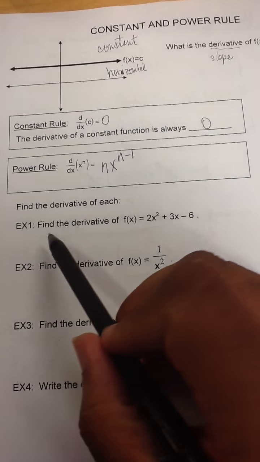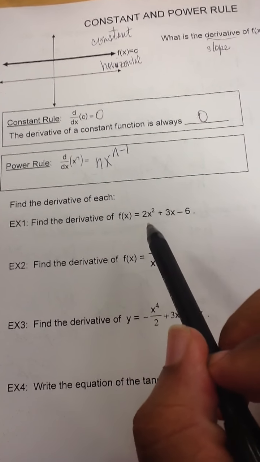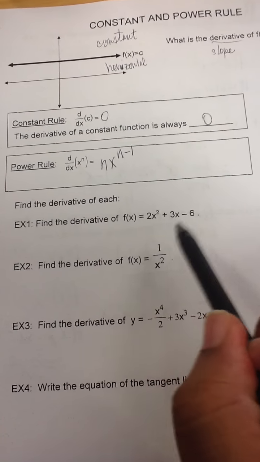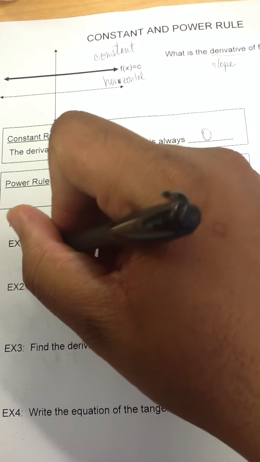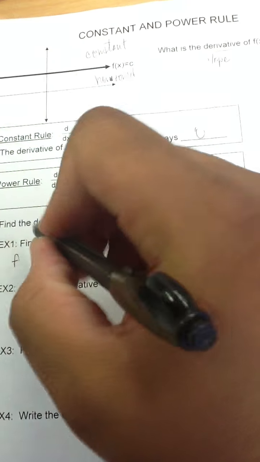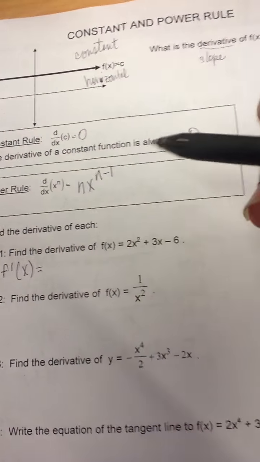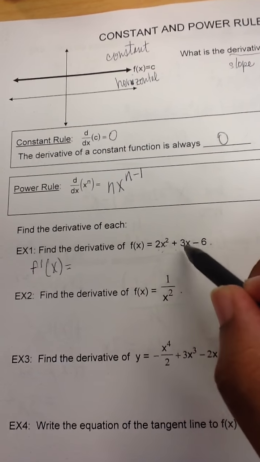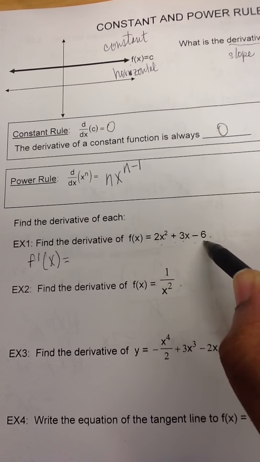So if I look at example 1, find a derivative of f of x, which is equal to 2x squared plus 3x minus 6. Well, that's 3 different terms, right? So all I'm going to do is take the derivative of each one separately. So f prime of x is going to be the derivative of 2x squared plus the derivative of 3x minus the derivative of 6.